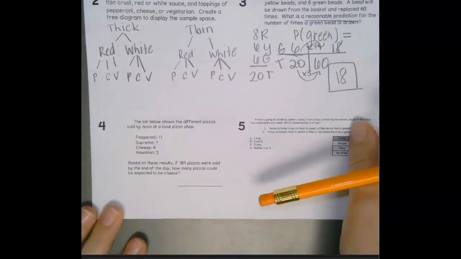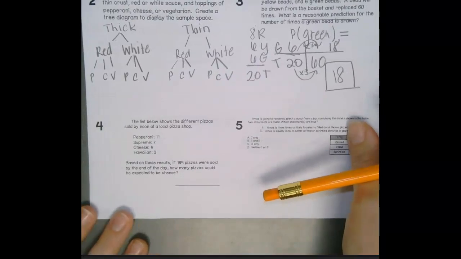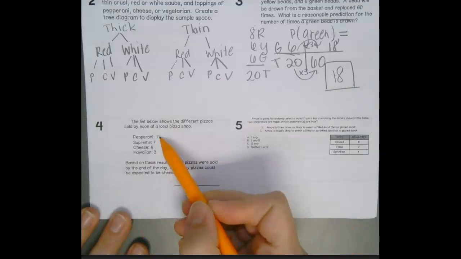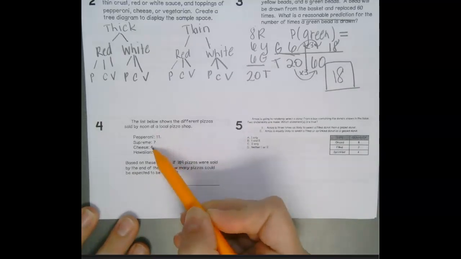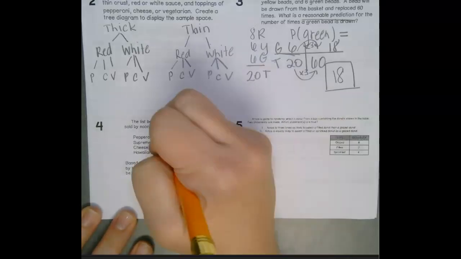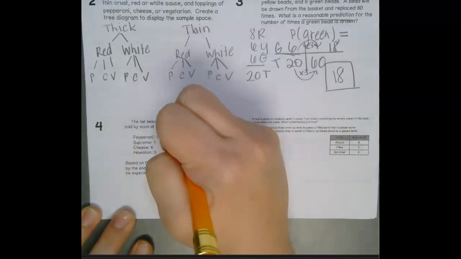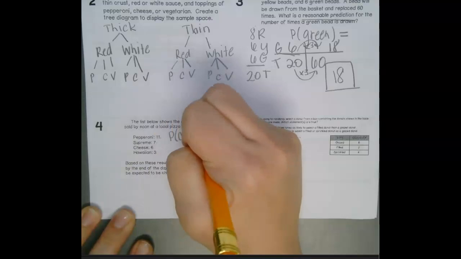All right, let's look at number 4. The list shows the different pizzas sold by noon at a local pizza shop. We have 11 pepperoni, 7 supreme, 6 cheese, and 3 Hawaiian. Based on these results, if 189 pizzas were sold by the end of the day, how many would you expect to be cheese? So my probability statement needs to be the probability of cheese.